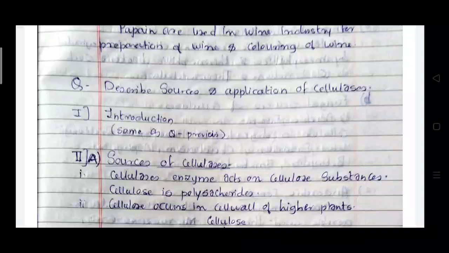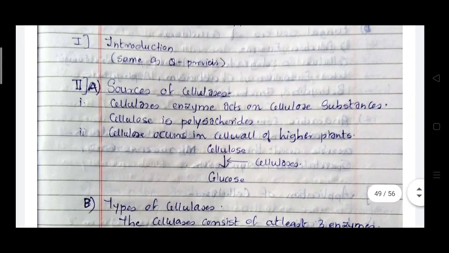So the next point is the sources of celluloses. Celluloses enzymes act on cellulose substances, and cellulose is a polysaccharide. So these enzymes mostly act on the cellulose substances, that means where the cellulose is present, these enzymes will act on these substances.